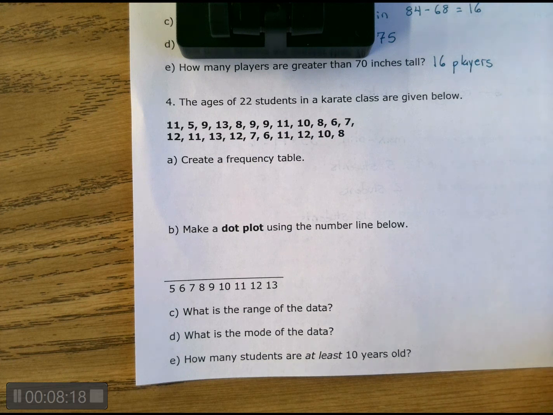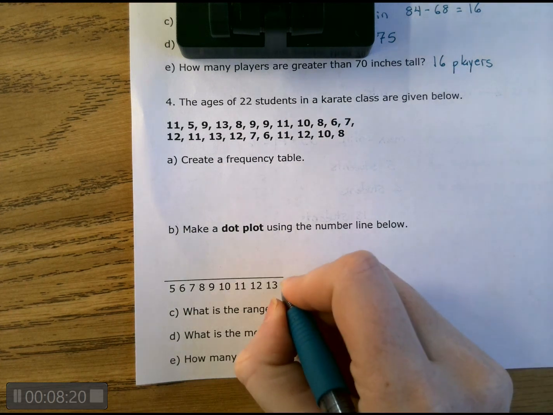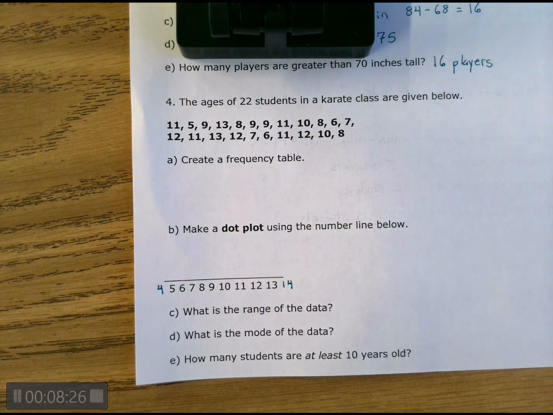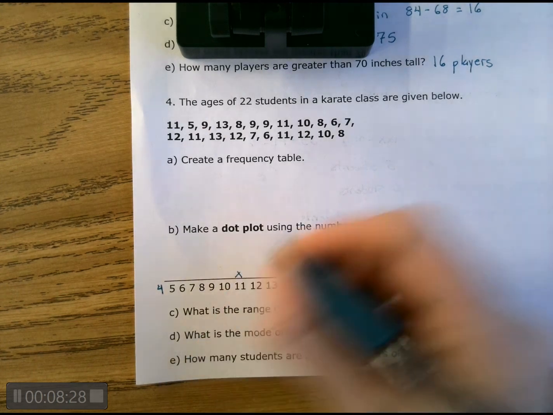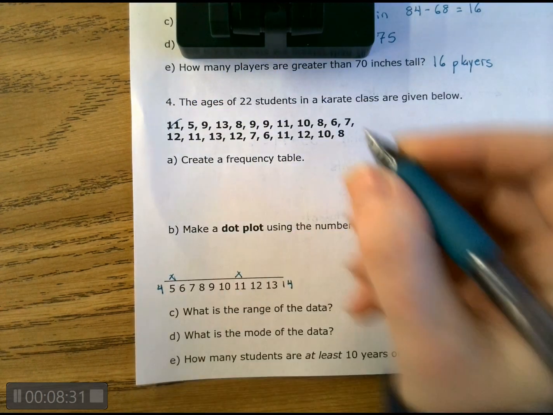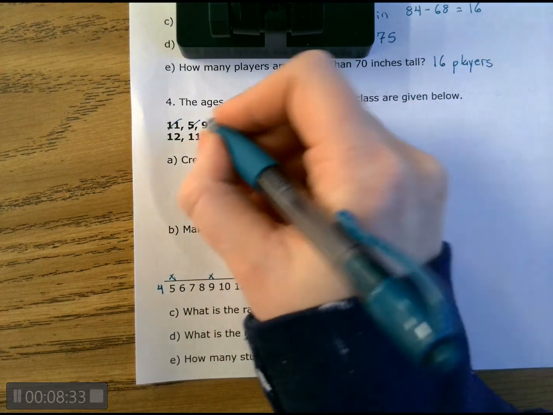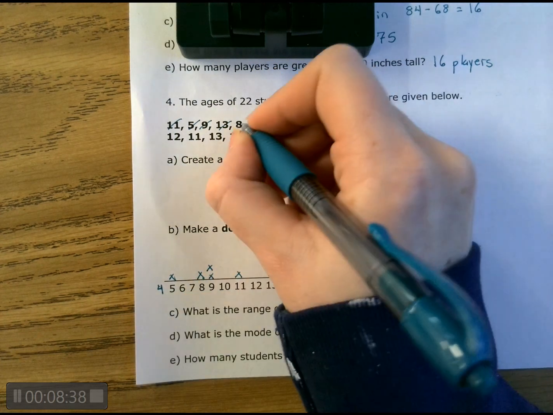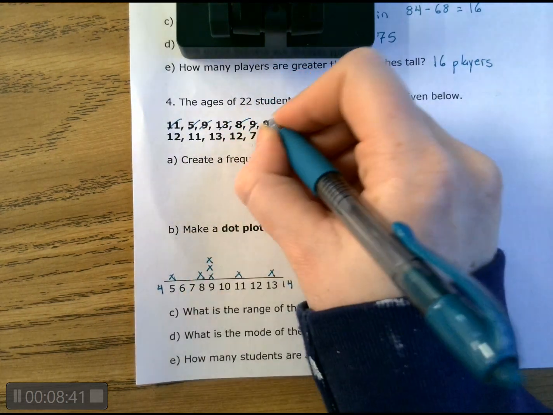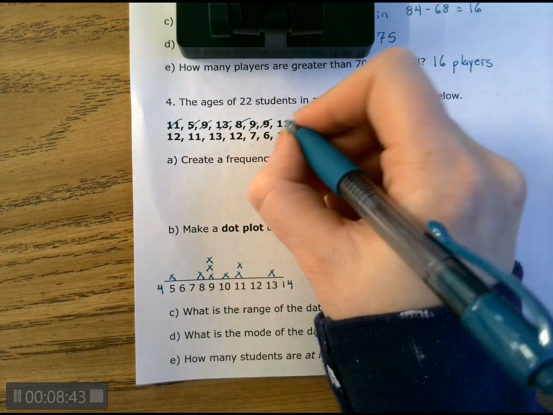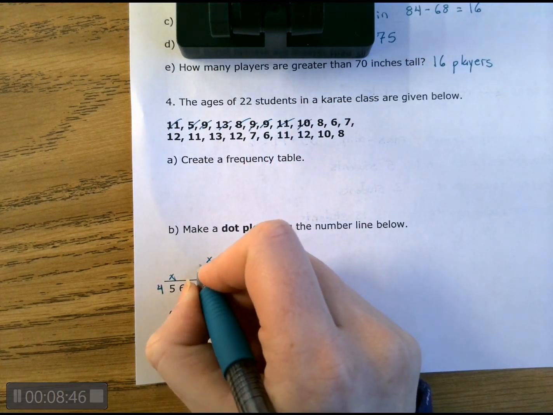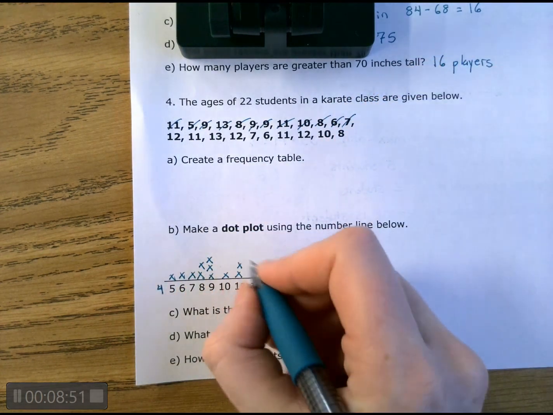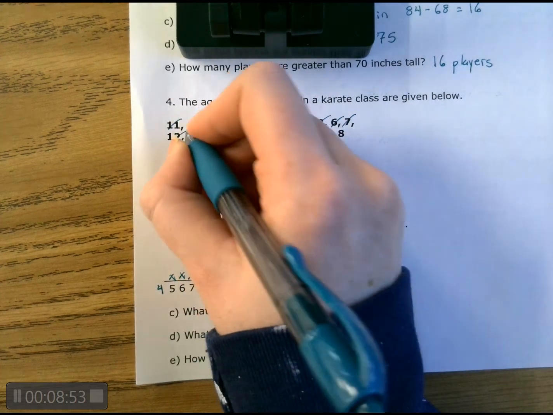So we are going to make a dot plot, and I'm going to add some numbers to our dot plot. Okay, alrighty. So 11, 5, 9, Hopefully you are creating your dot plot along with me.